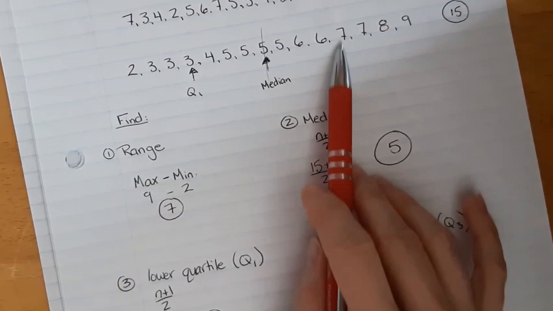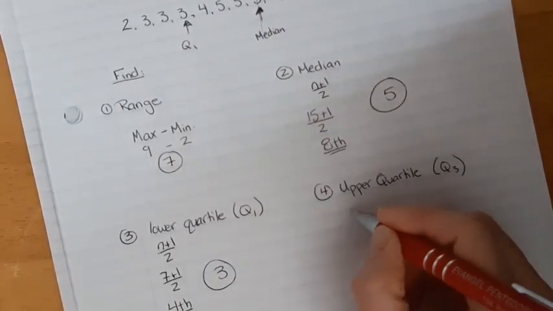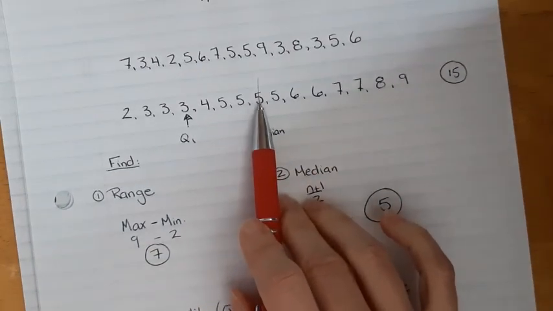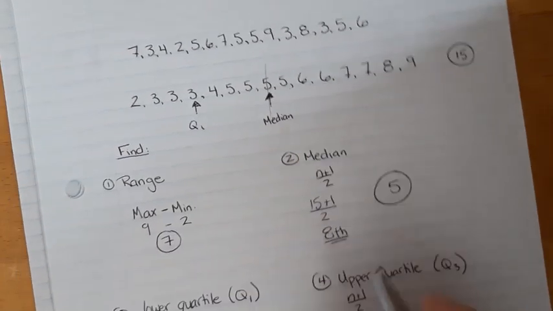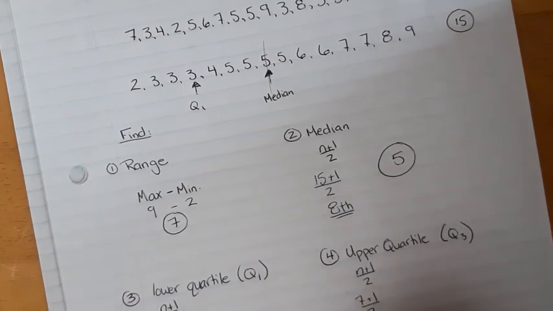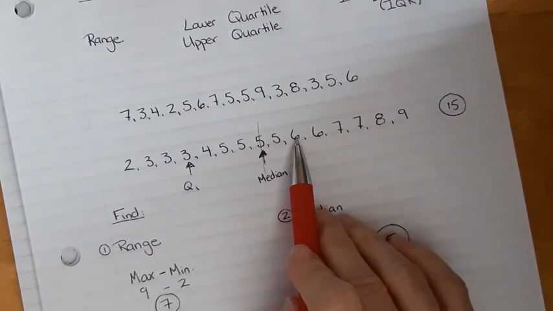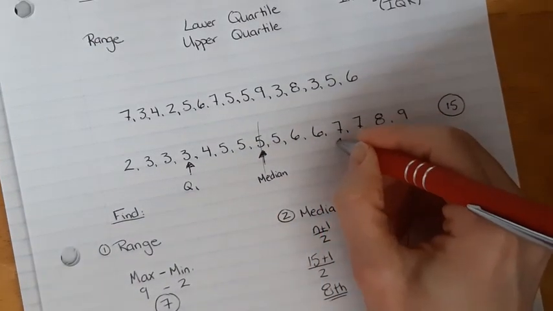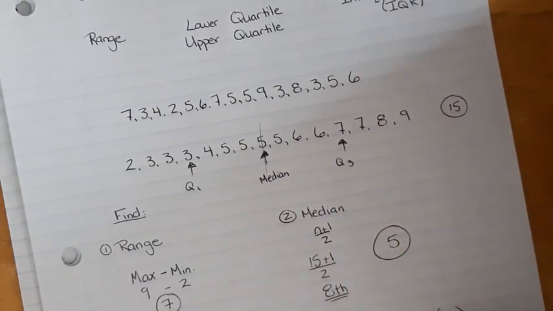And then we're going to find the median of the data points above the median. So again, n plus 1 divided by 2. We don't count the median because that was an actual data point. So we've got 1, 2, 3, 4, 5, 6, 7 values there. 7 plus 1 divided by 2. So that gives us, again, the fourth value above the median. So 1, 2, 3, 4. So that 7 is Q3.